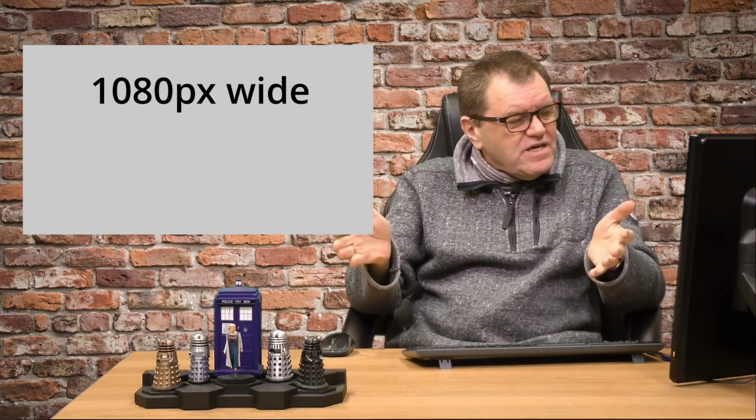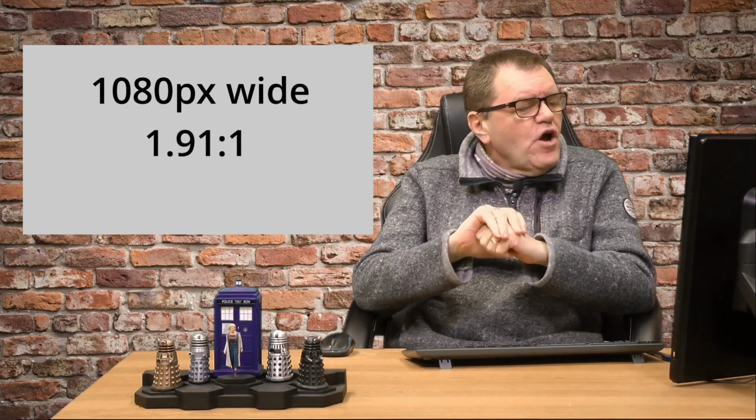Horizontal images have a maximum width of 1080 pixels, and they prefer them to have an aspect ratio of, get this, 1.91 to 1. In other words, 1080 by 608 pixels.